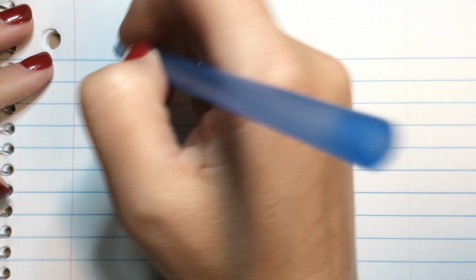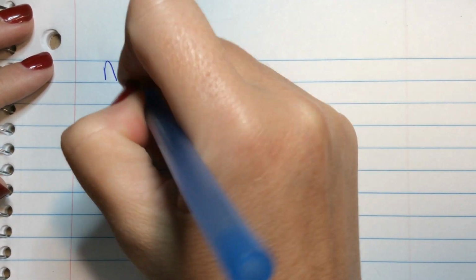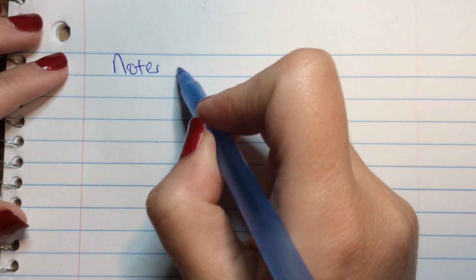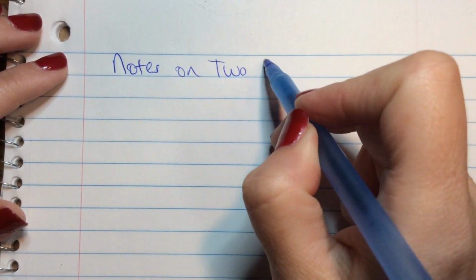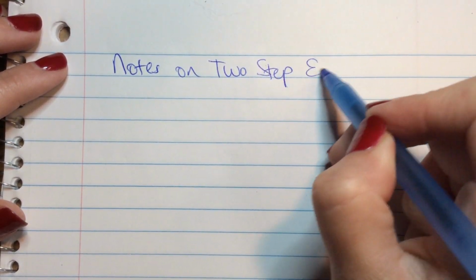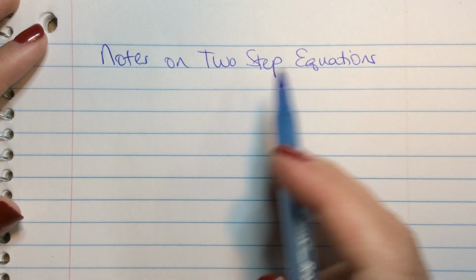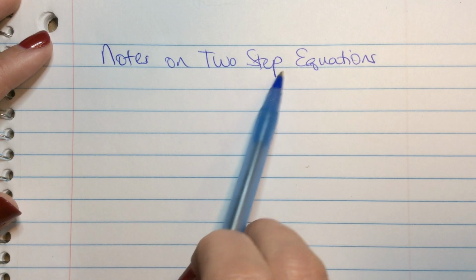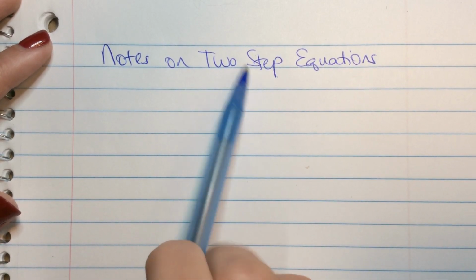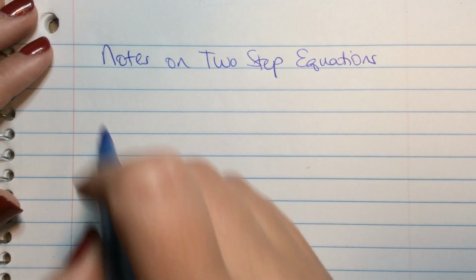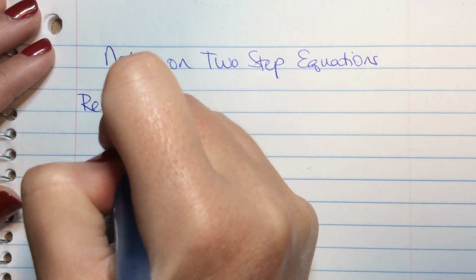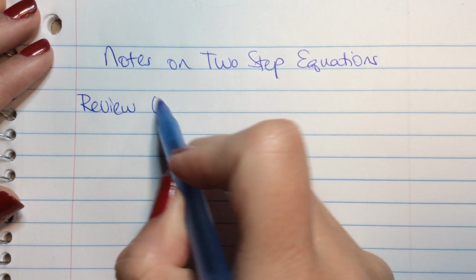All right, we are going to take notes on two-step equations. Two-step equations are, of course, things that have two things happening to the variable, and then we undo each of those. Let's review one-step equations first.